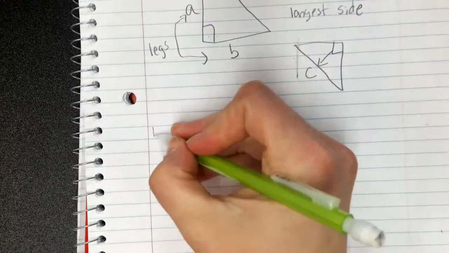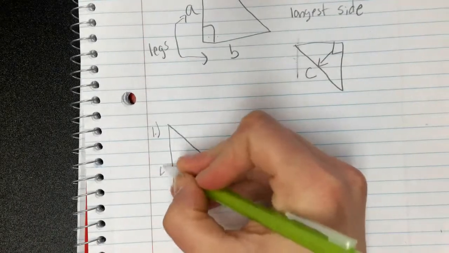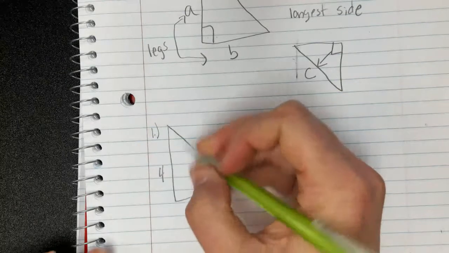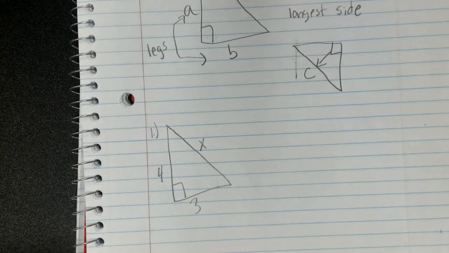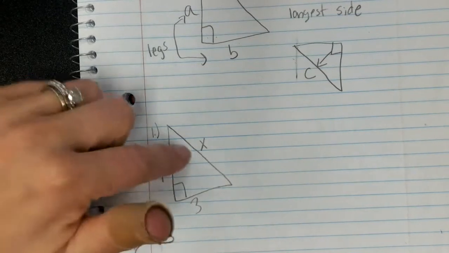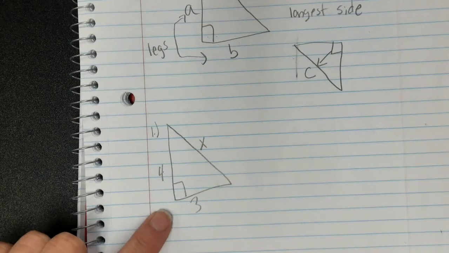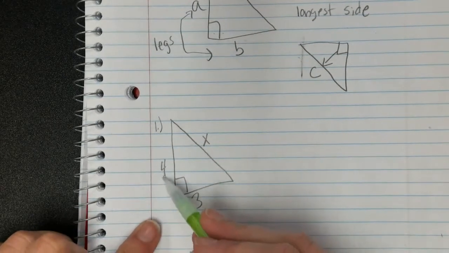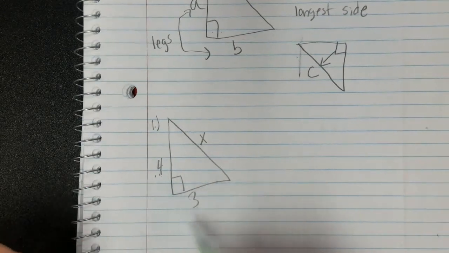So let's say we have, this is our example 1. We have 4 and we have 3. And we are trying to find x. Now, sometimes we don't always look for c, but this is what we're doing right here. So this is how we're going to set this up. It doesn't matter which one is a, it doesn't matter which one is b. They can be interchangeable for the legs.